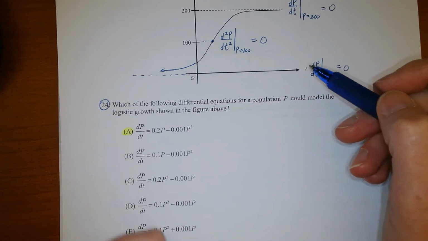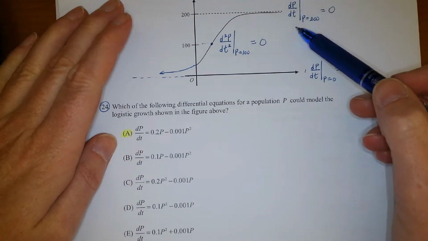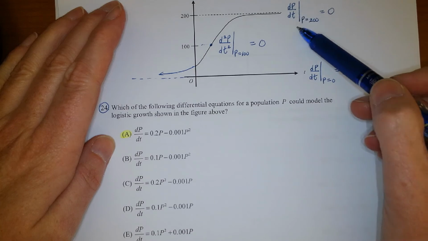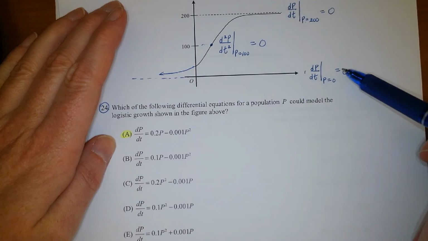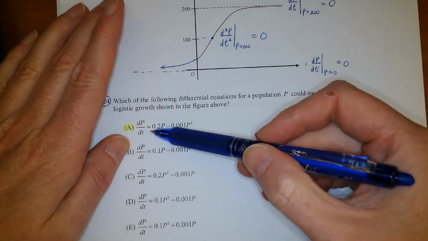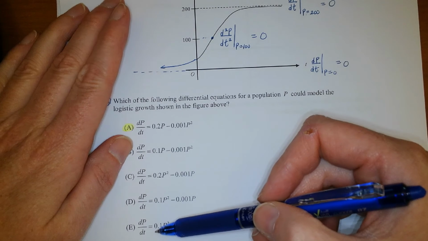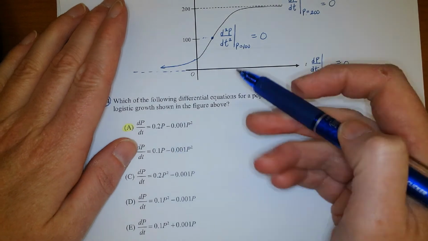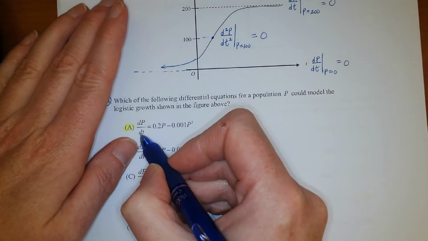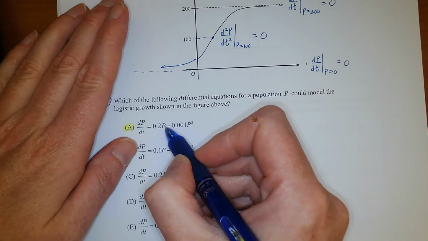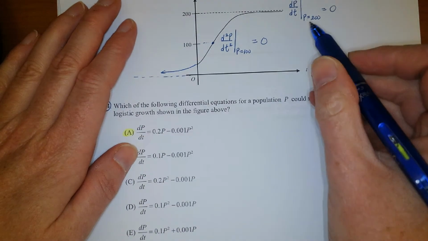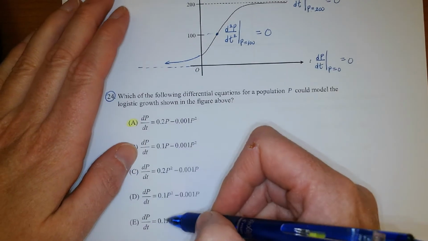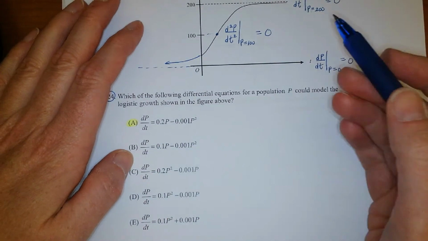So anyway, I'm just going to lean on the fact that these asymptotes, the derivative at the P-values of 200 and 0, would have to be 0, especially since these are all derivative functions. So if you look at option A, if you were to set the derivative equal to 0 and then solve for P, basically I'm going to show that you would get P equals 0 and P equals 200. Whereas if you did the same thing for the rest, you wouldn't get those values.